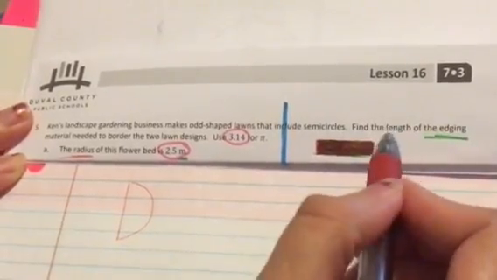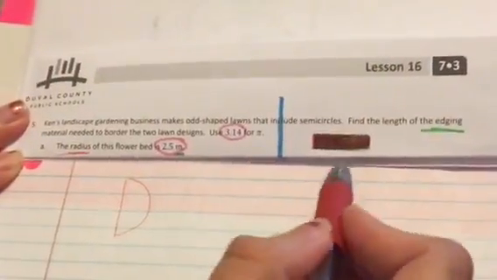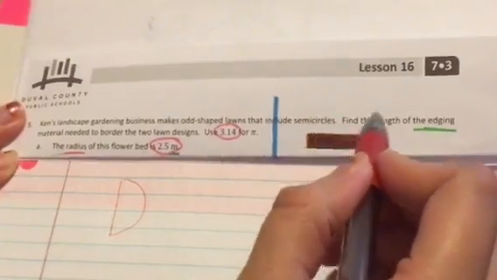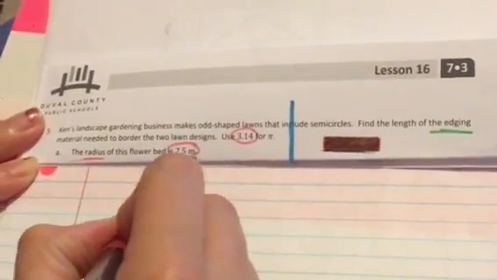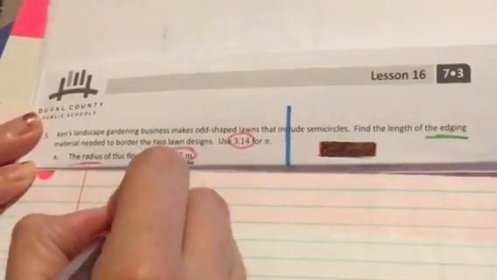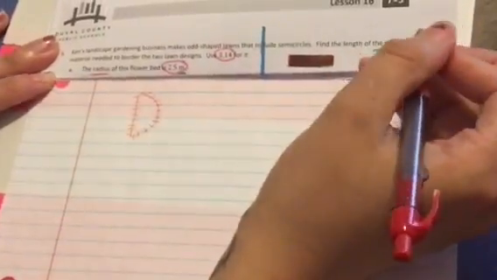So first off, what's the question that they're asking us? They're asking us to find the length of the edging. So we need to know all of the edging of this semicircle. And it's a lawn, so this is like a fence. This is all the edging. We're trying to find the length of the edge. And I said edge 5 times, so hopefully you know what we're doing here.